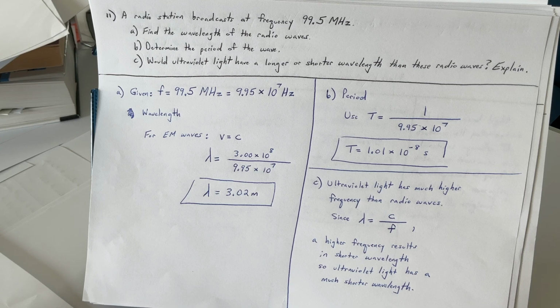And for part C, would ultraviolet light have a longer or shorter wavelength than these radio waves? Explain. Textbook knowledge and lecture notes are required for this. Ultraviolet light has a much higher frequency than radio waves. Since wavelength is c divided by f, a higher frequency results in a shorter wavelength. So ultraviolet light has a much shorter wavelength. Okay.